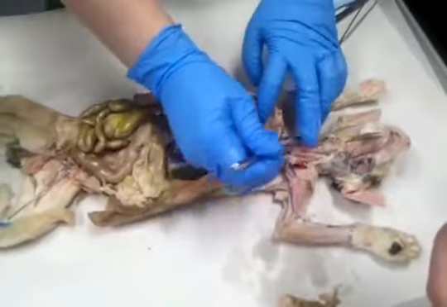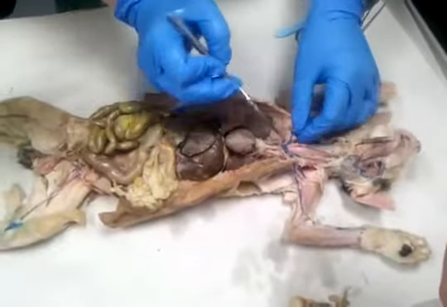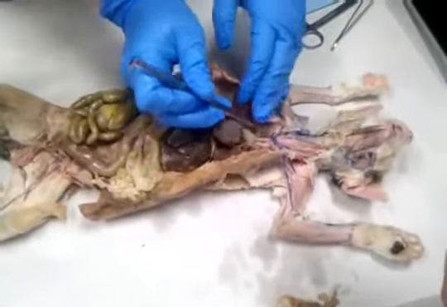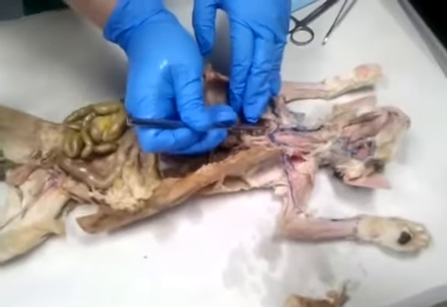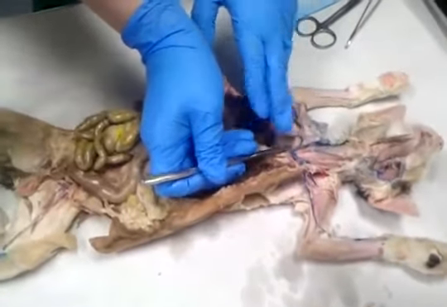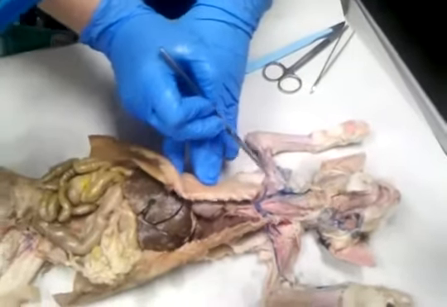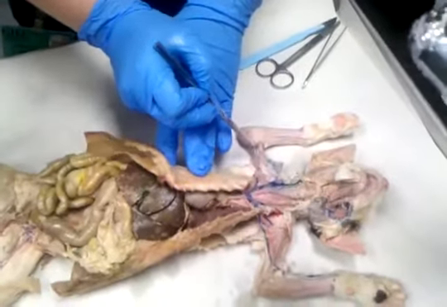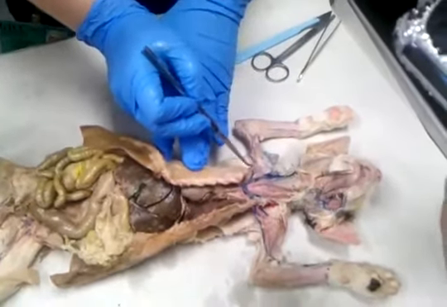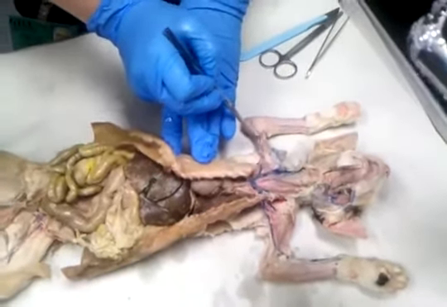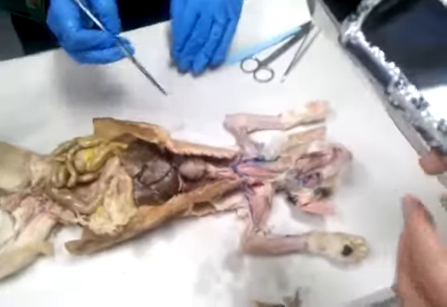Now the brachiocephalic artery branches, and this first branch right here is going to be the left common carotid artery. The second branch is going to be the right common carotid artery. Now, after the branch of the right common carotid, you are in the right subclavian artery. And again, as you continue out, in the shoulder it's the right axillary artery, and in the arm, it is the right brachial artery. So that's everything above the diaphragm.